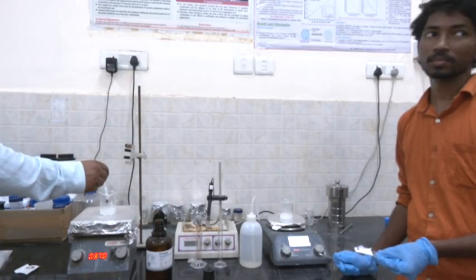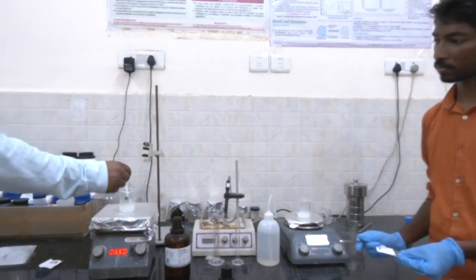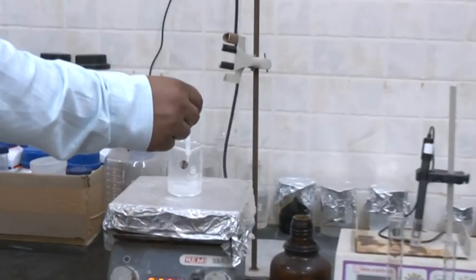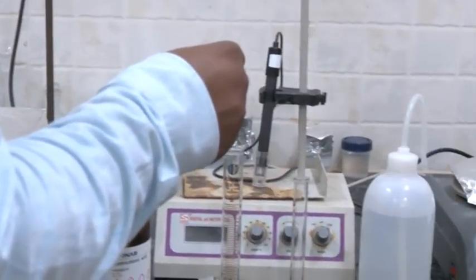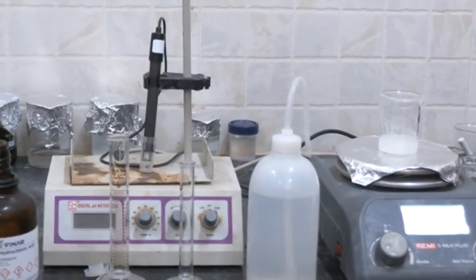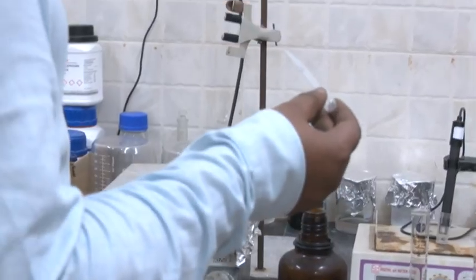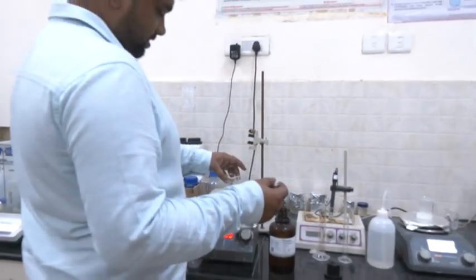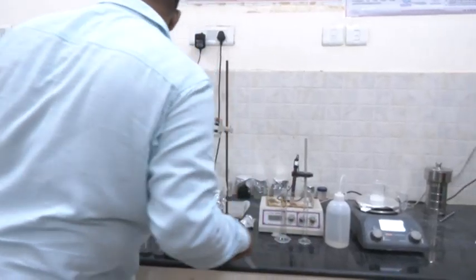You have to measure the appropriate amount of 2 molar HCl, and it must be prepared properly. Otherwise it won't work. If you take a lower concentration of HCl solution and add more calcium oxide, it will not dissolve. That is why we are doing this much calculation. You have to take the exact amount of it.